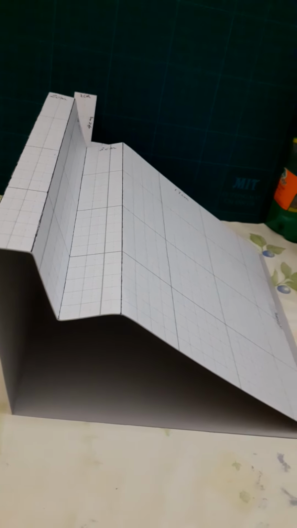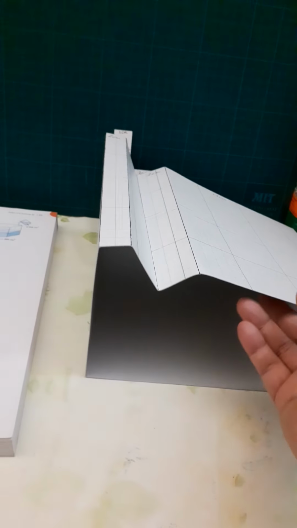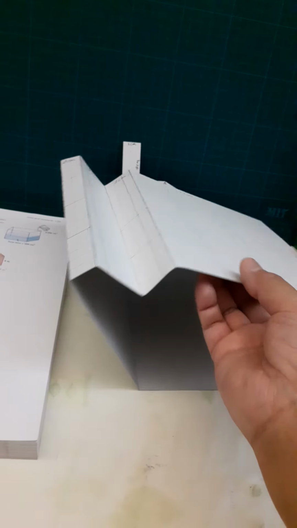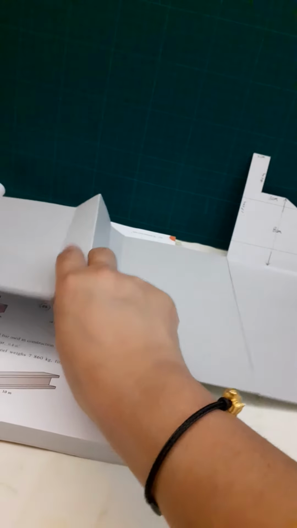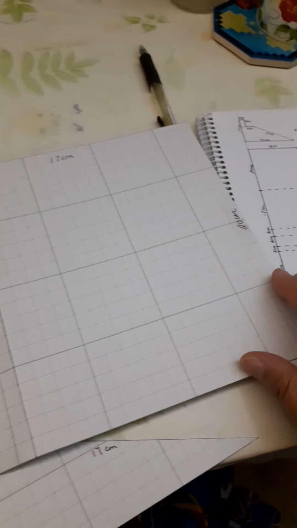Okay, therefore if I cut this open like that, and then put it in this way, can you see that? It is a very big rectangle.